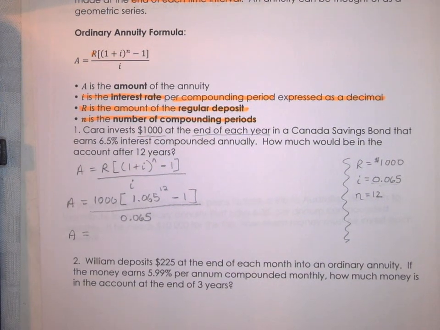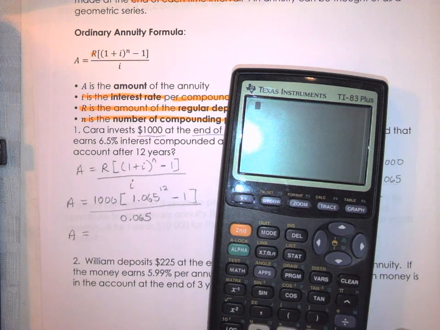So now we can type this into our calculator. I would type it as I see it.